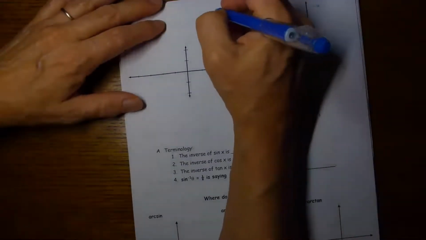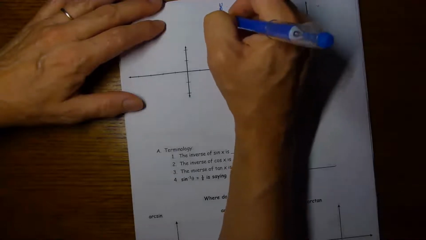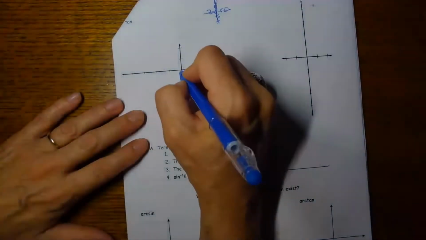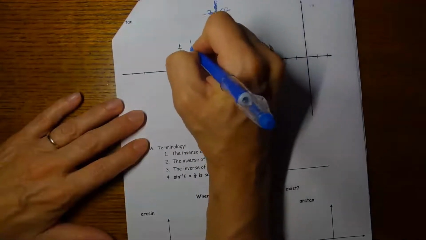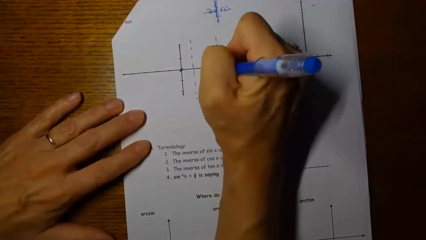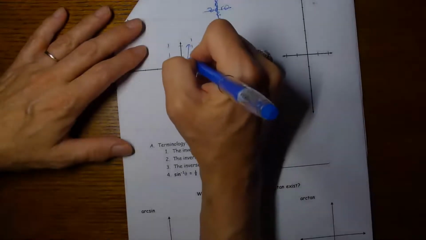Well, what's tangent of 0? Remember, tangent means slope, right? So it's undefined this way, and it's 0 this way. So at 0, it's 0. At pi over 2, it's undefined, 0, undefined, right? And we've graphed this before, and you know that tangent is dotted line 0, dotted line 0. So we know that tangent looks like this.